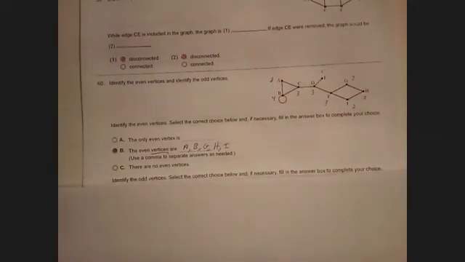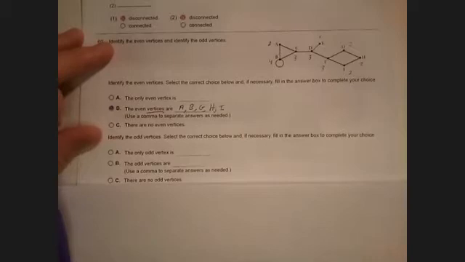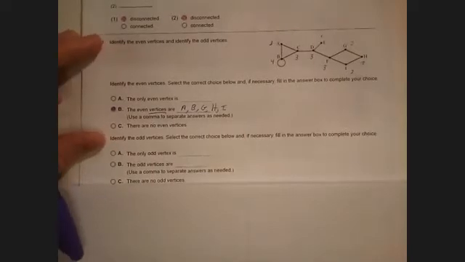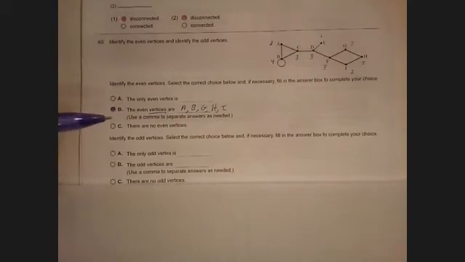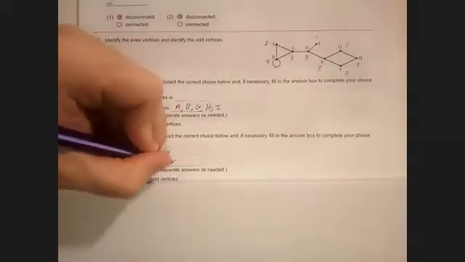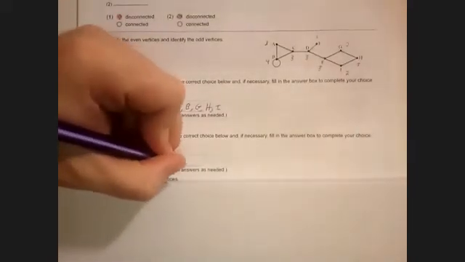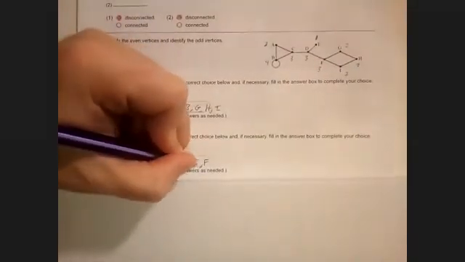And then the odd ones, right? Well, unless I had chosen all of those, it means we have some that are odd. So it should be everything else. Again, we have multiple ones. So C, D, E, and F. Those are the odd ones.